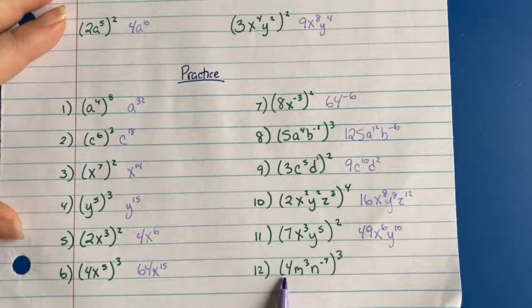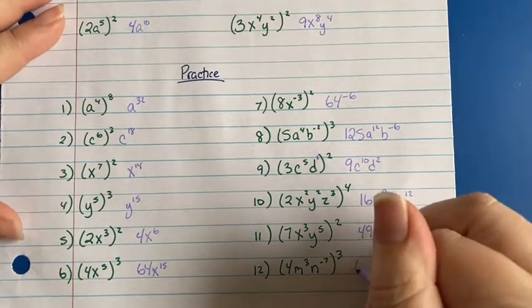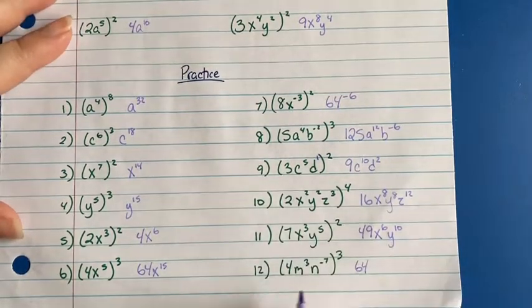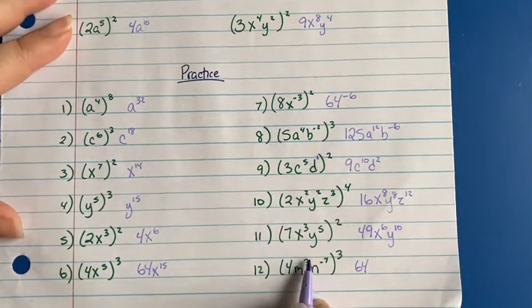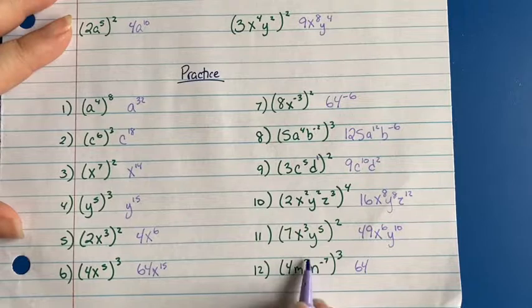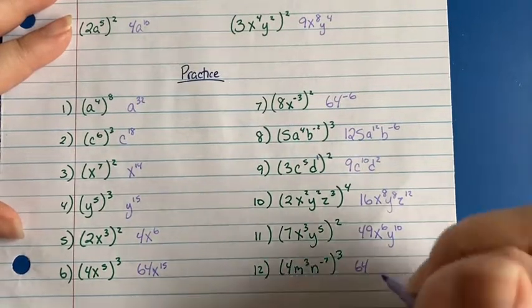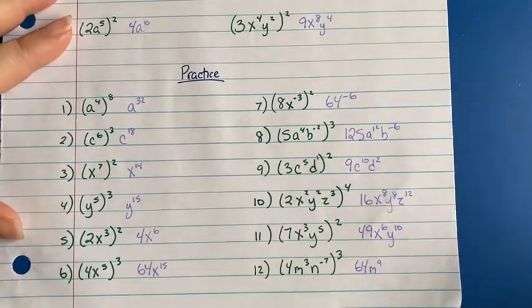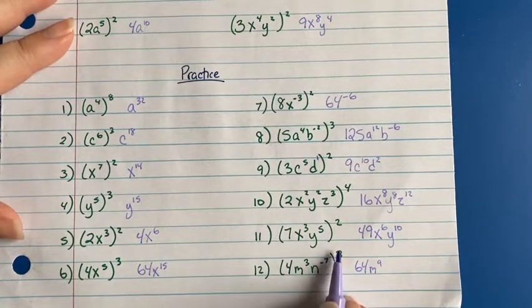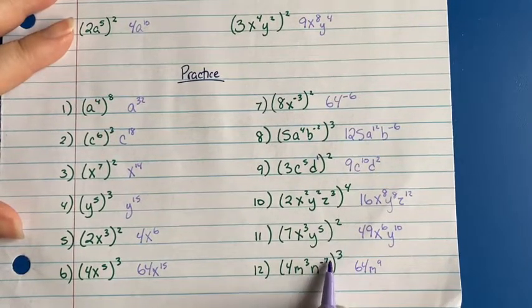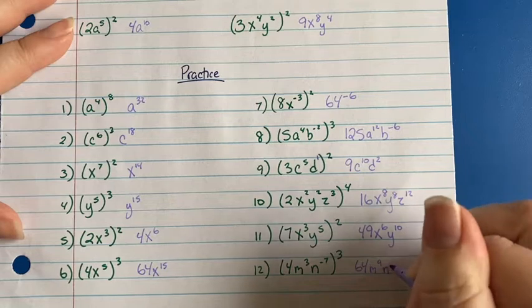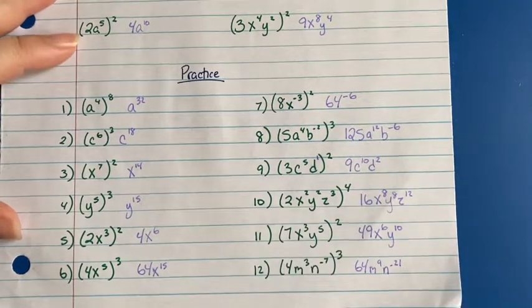And lastly, we've got 4 raised to the third power. So 4 times 4 times 4, 64. M to the third power raised to the third power. So there's 3 m's already, and we're going to take those 3 times. So that's going to be m to the 9th. N to the negative 7th raised to the third power. So again, we're just multiplying. Negative 7 times 3 is negative 21.